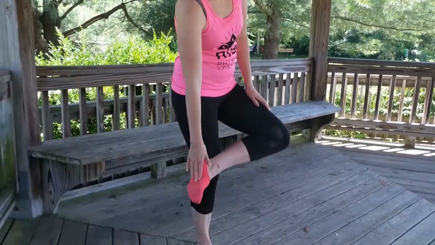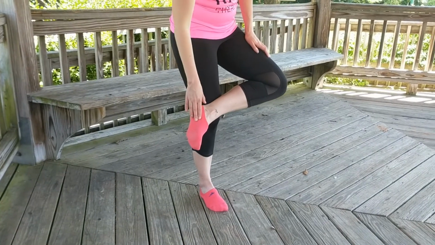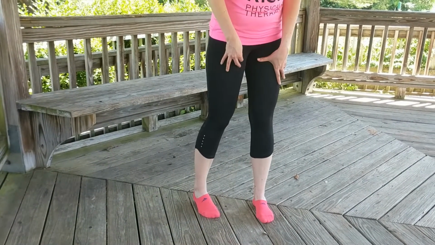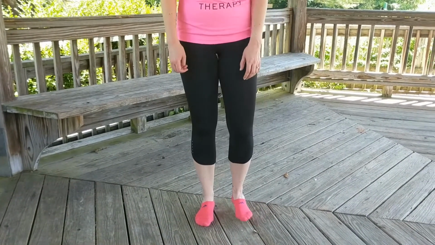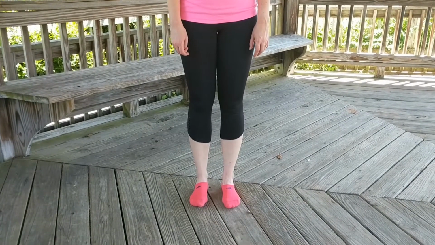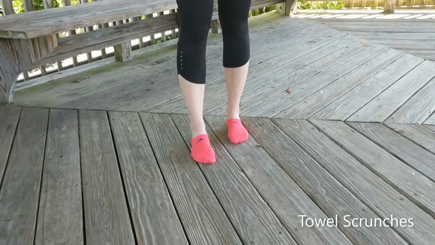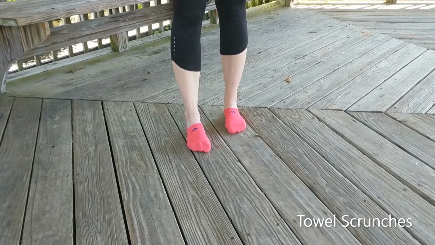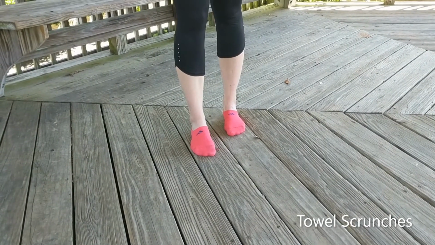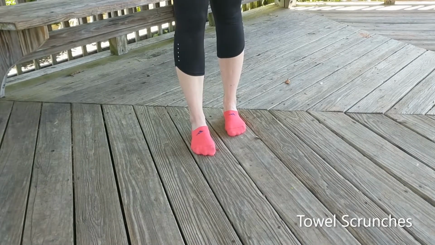One of the other things that contributes to plantar fasciitis can be weakness in the supporting muscles in the arch of your foot. So I'm going to show you a couple of exercises that you can do at home to help strengthen those. So the first one is to do, I call them towel scrunches. You don't need to use a towel necessarily. You could just use your sock on like a hardwood floor.